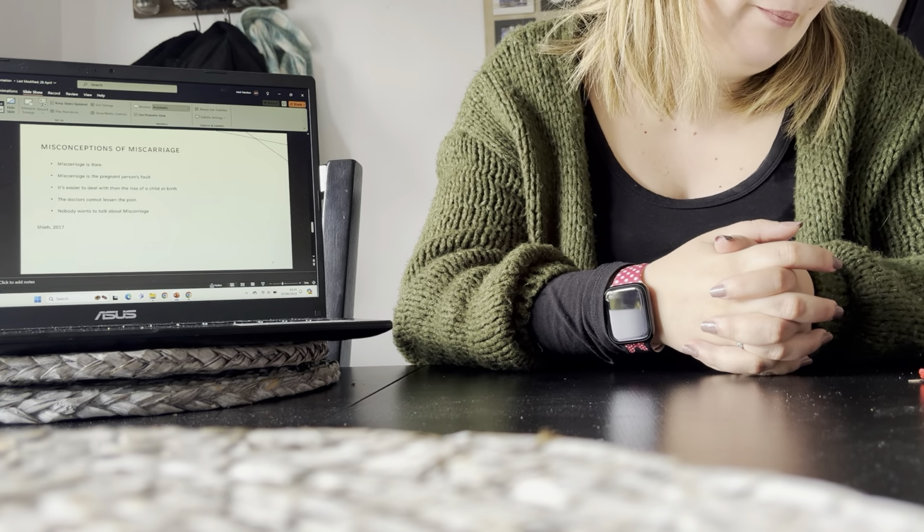Okay, so the misconceptions of miscarriages. Like everything, there are misconceptions about what happens around certain subjects. So especially with miscarriages, there is the misconception that they are rare. That a miscarriage is the pregnant person's fault. That it's easier to deal with than the loss of a child at birth. That the doctors can't lessen the pain. And that nobody wants to talk about miscarriage.